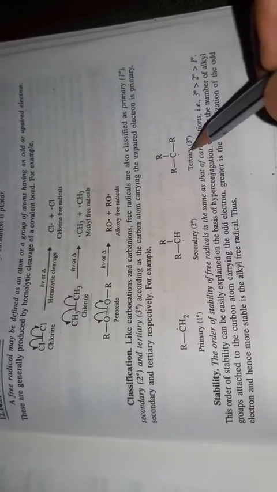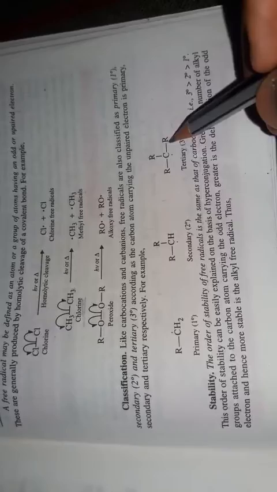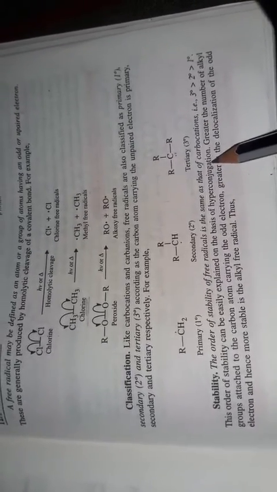Okay. Similarly, like carbocations and carbanions, free radicals are also classified into three categories, that is primary, secondary and tertiary free radical. Okay. So the order of stability of free radicals is the same as that of the carbocation. Okay, because after releasing an electron they can complete a paired electron formation. So the order of stability can be explained on the basis of hyperconjugation.